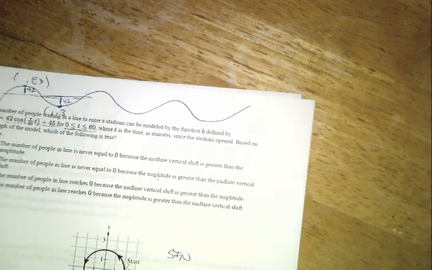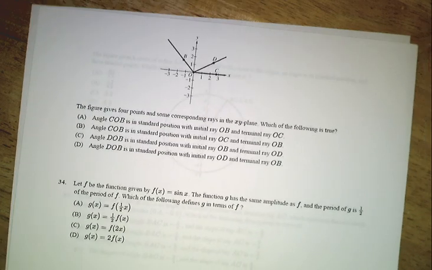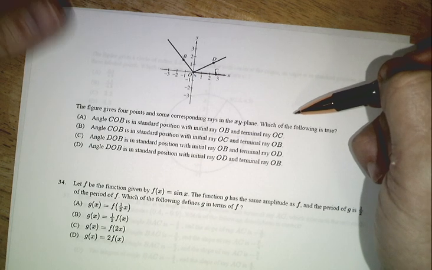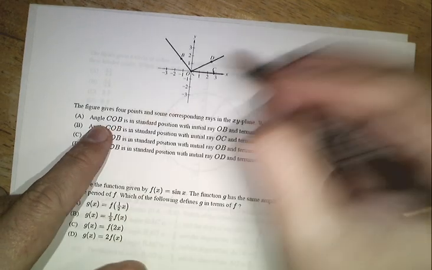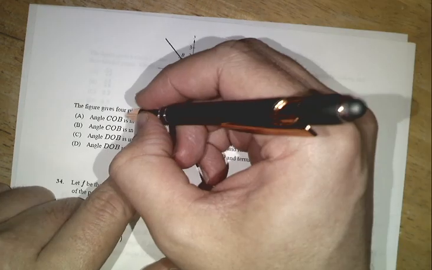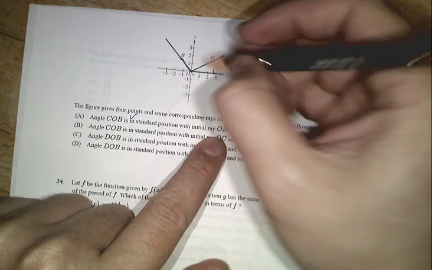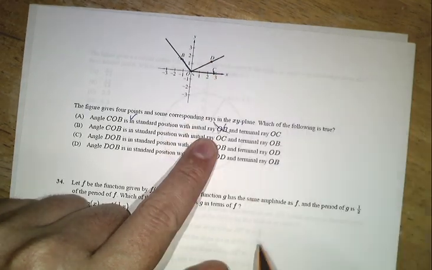Let's see what we got here for the next one. Okay, the figure gives 4 points, so C, D, B, and O, and some corresponding rays in the xy plane. Which of the following is true? So, COB is in standard position. That is correct. So yes, this is in standard position with the initial ray OB. Okay, so this is not true. This is the terminal ray. Initial ray is going to be on the positive x-axis.